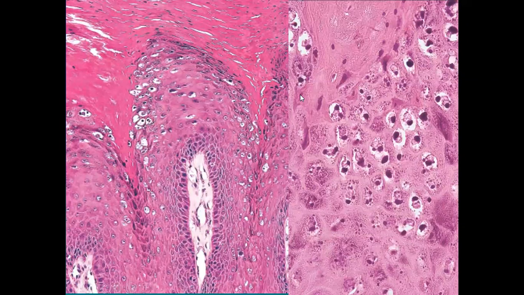Now, there are a few other conditions in which the granular layer becomes a little more prominent. And these are actually the coilocytes, which are the virally infected keratinocytes present in viral warts. So these coilocytes have a few characters.